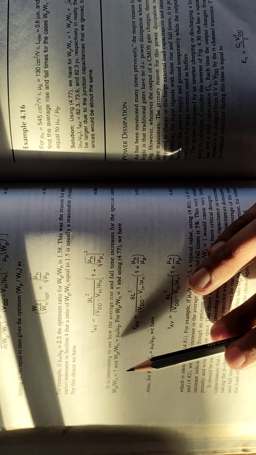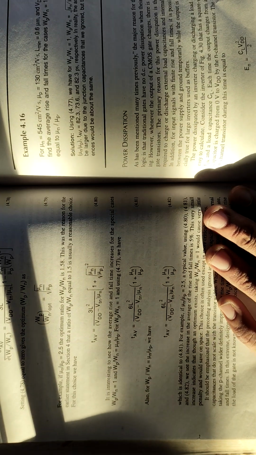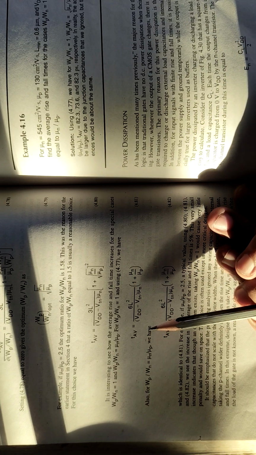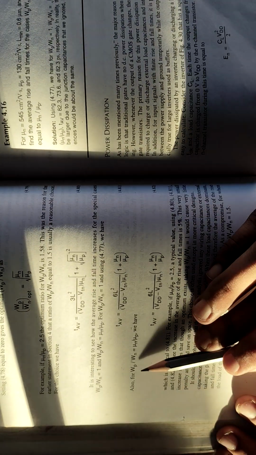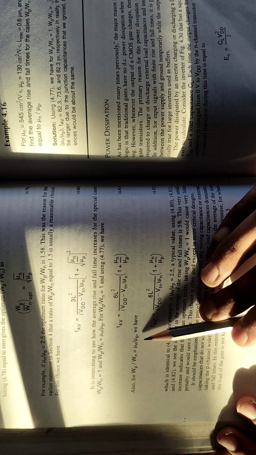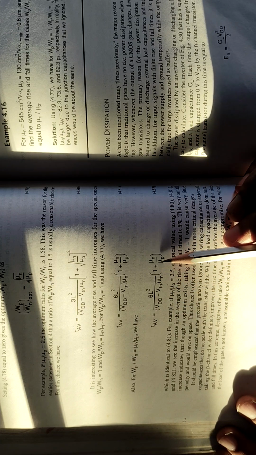It is interesting to see how the average rise and fall time increases for the special cases WP by WN equal to 1 and WP by WN equal to nu N by nu P. For WP by WN equal to 1, using the equation we have TAV equal to 6L square by (VDD minus VTN) nu N, into (1 plus nu N by nu P). Also for WP by WN equal to nu N by nu P, we have TAV equal to 6L square by (VDD minus VTN) nu N, into (1 plus nu N by nu P), which is identical to the earlier equation.